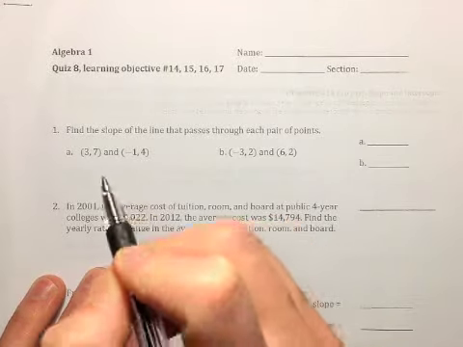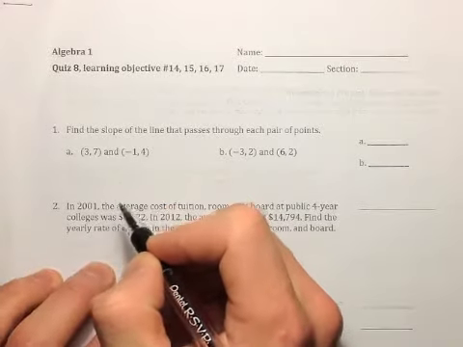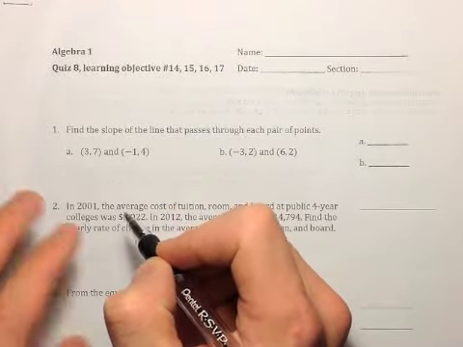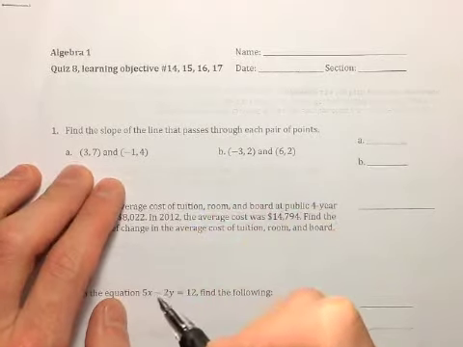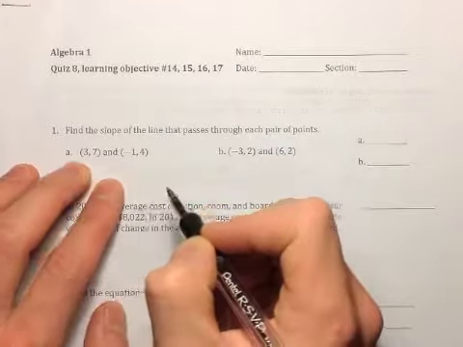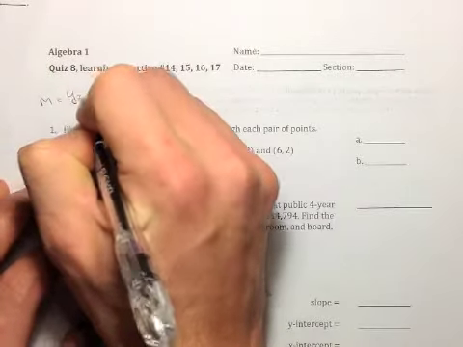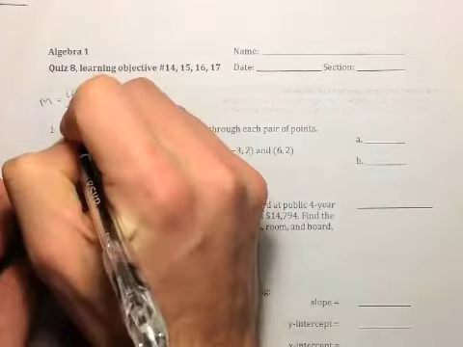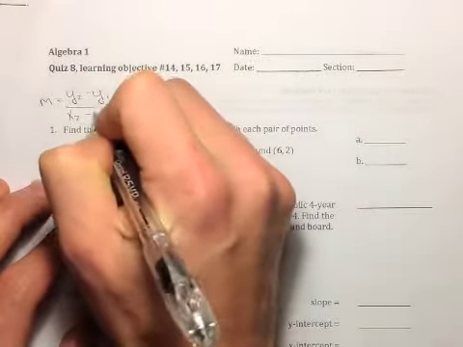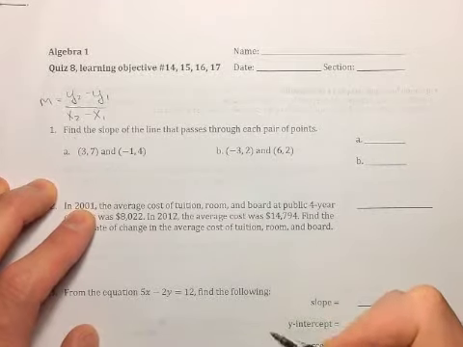Now, I'm going to show you two different ways to approach this problem. First way is the way that I would prefer that you use because it will be helpful for any type of slope problem. And that is simply to use the slope formula. The slope formula looks like this. Slope equals the second y-coordinate minus the first y-coordinate, all divided by the second x-coordinate minus the first x-coordinate. Okay, that is the slope formula.